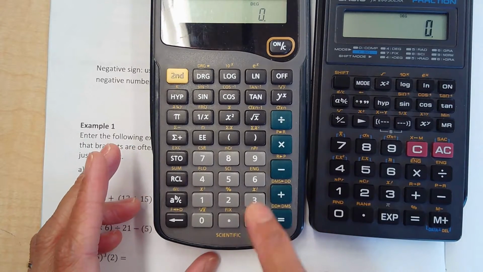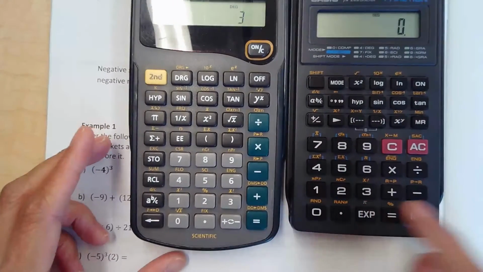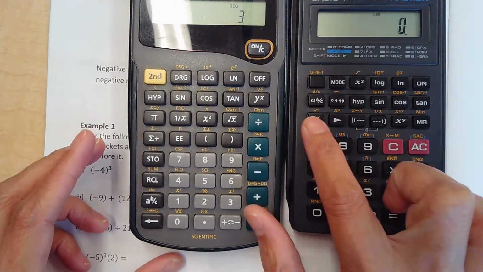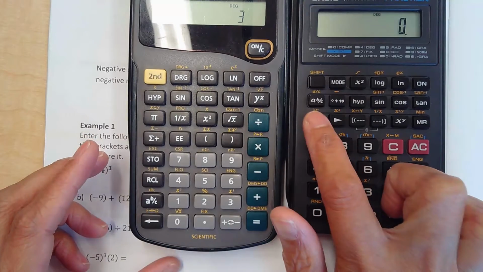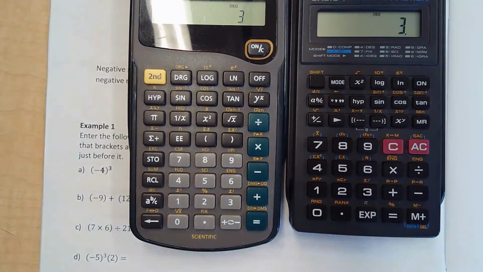I press negative 3, and you're wondering, why isn't it showing -3? I'll try this one. You go negative, this is the negative for your calculator, and then you put 3. Again, I pressed the negative and then the 3, and it didn't give me -3.